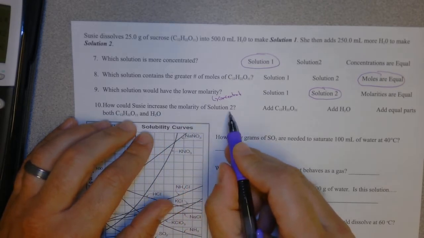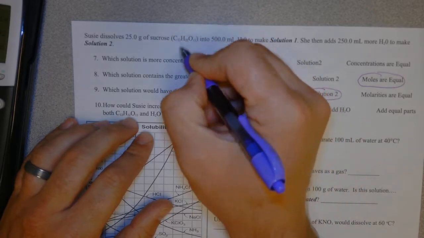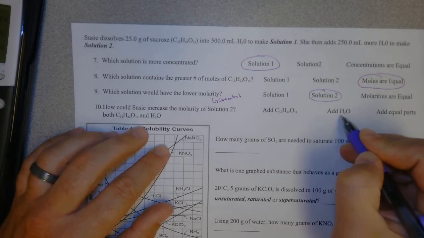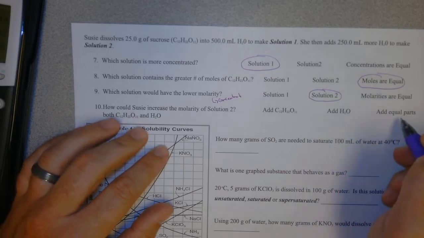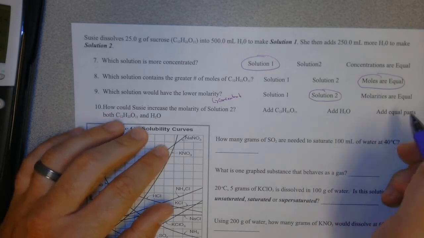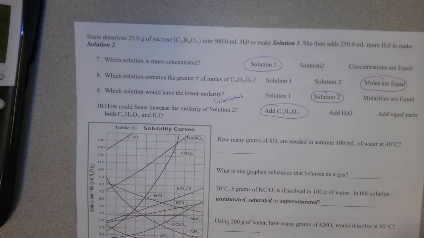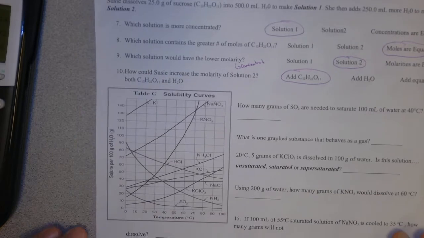How would Susie increase the molarity of solution 2? If we want to increase the concentration of the sucrose in solution 2, by adding more water we would just dilute it more. If you add both equal amounts, then it would keep the concentration the same, so we would have to add more of your solute to get there, okay?